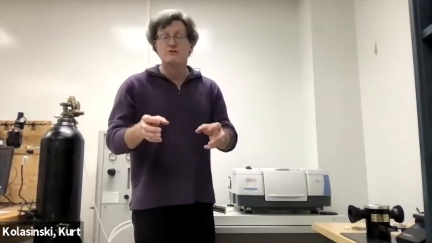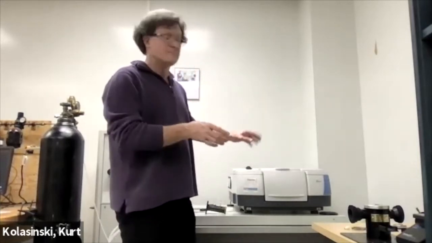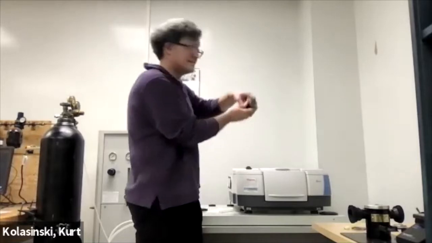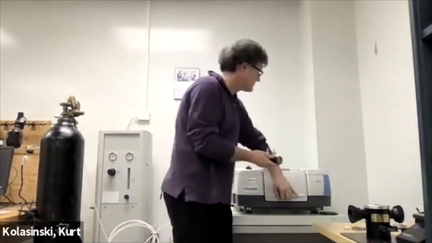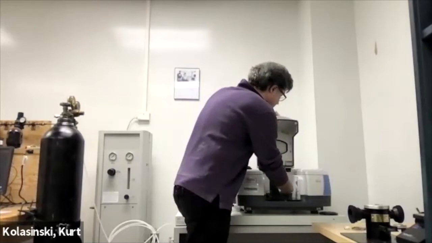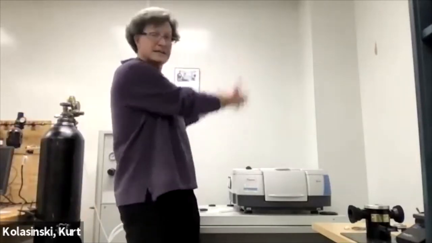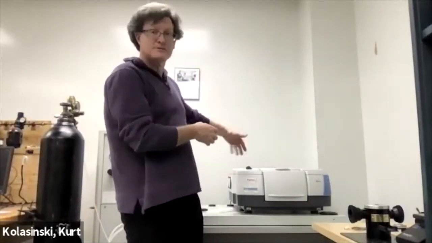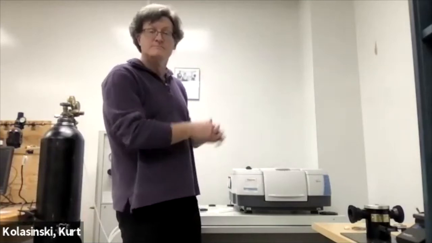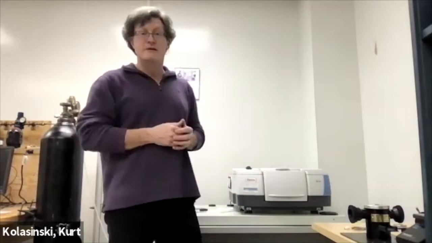For the really good high resolution spectrum, we need the best possible background. So I purged the whole system, right? I put a cell filled with argon into our sample chamber there. I then waited 5 minutes after opening that, because it allows the air in there, and I kept purging it to get rid of water and CO2. And then I took the background.